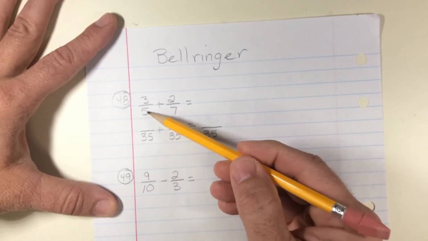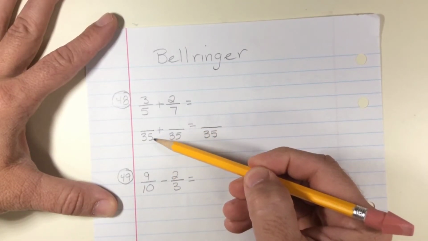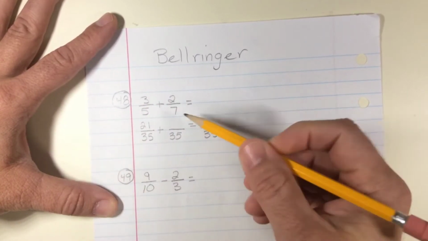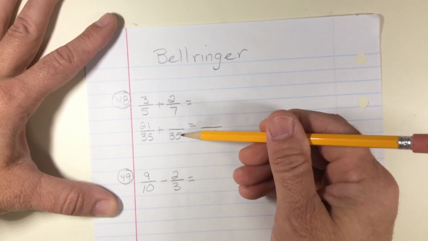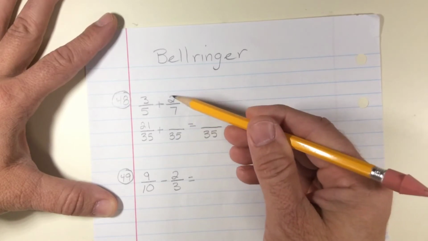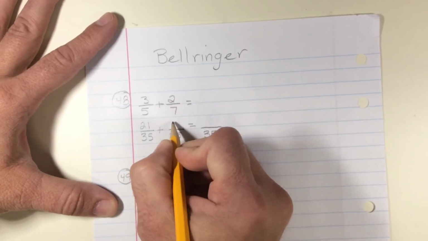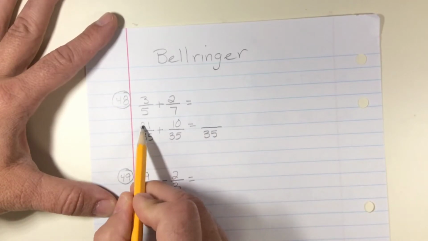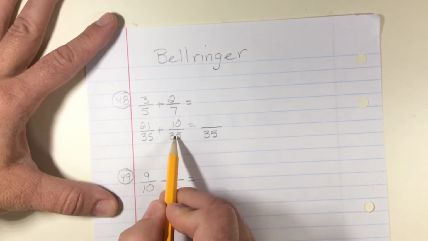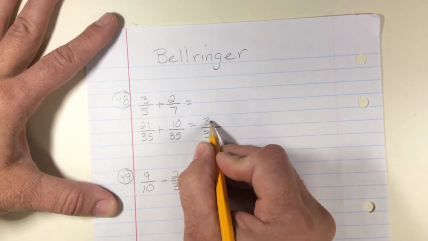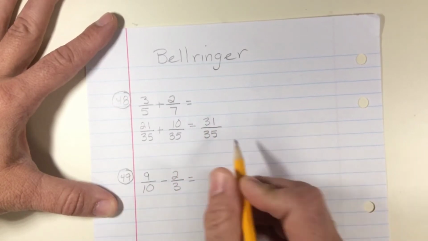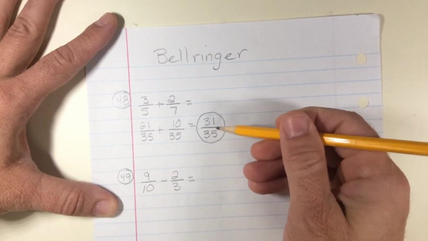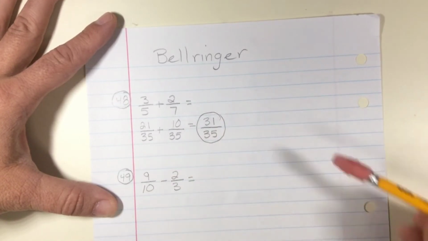Now, how did I turn 5 into 35? I had to multiply by 7. So I have to multiply the 3 by 7 to get 21. How did I turn the 7 into a 35? I had to multiply by 5. So I have to multiply the top by 5 to get 10. Now I have common denominator, and I can just add 21 35ths plus 10 35ths is 31 35ths. And that is already simplified. There's nothing that can go into both 31 and 35 that will simplify that.